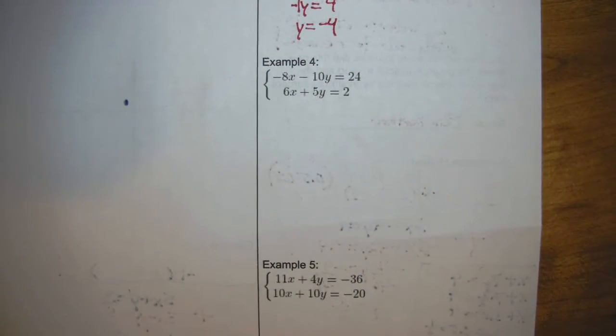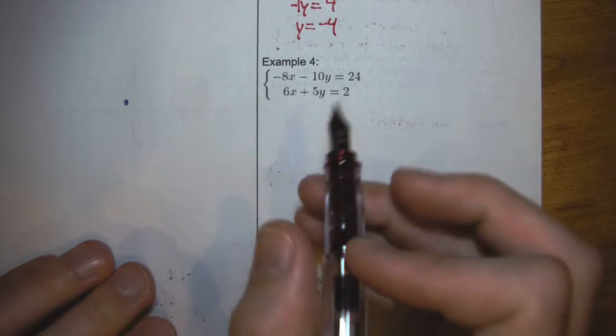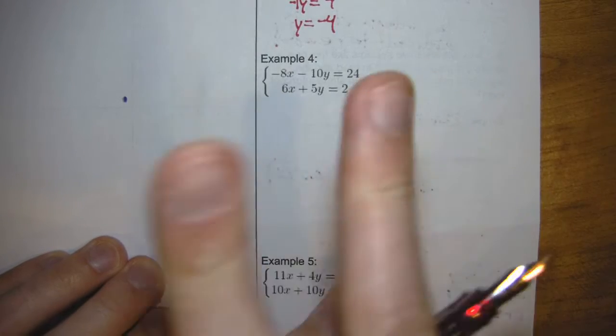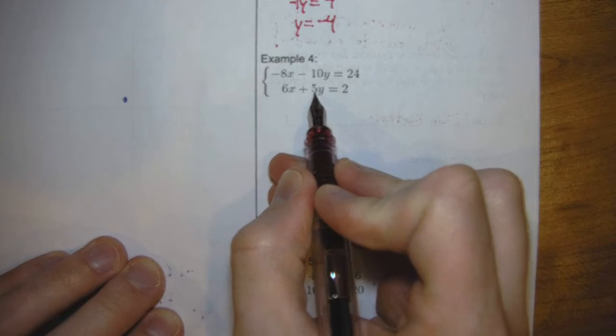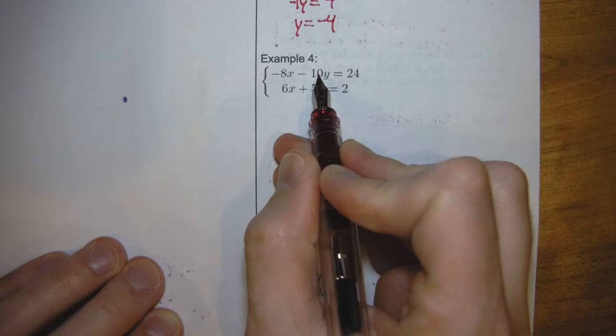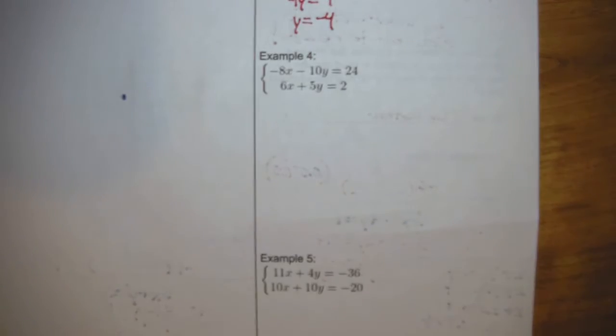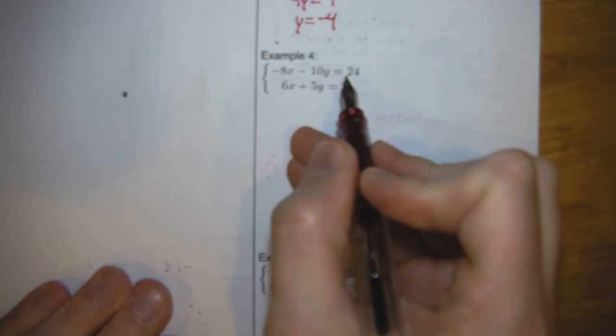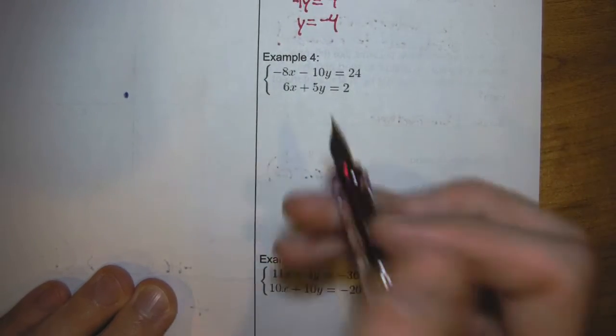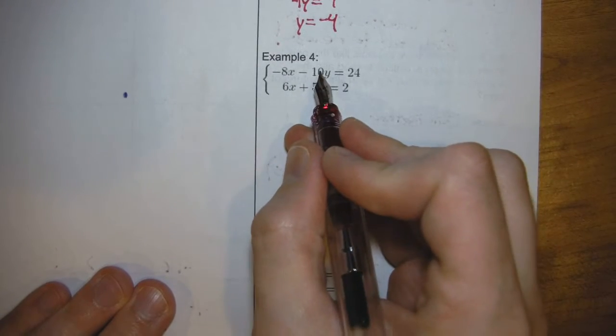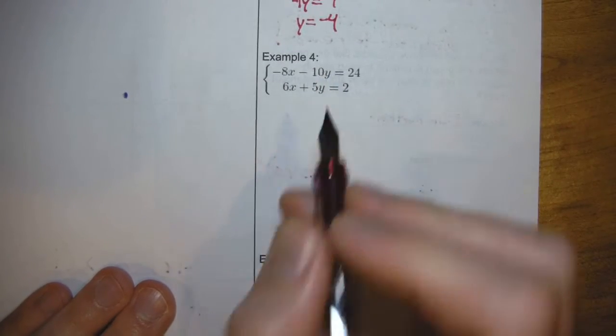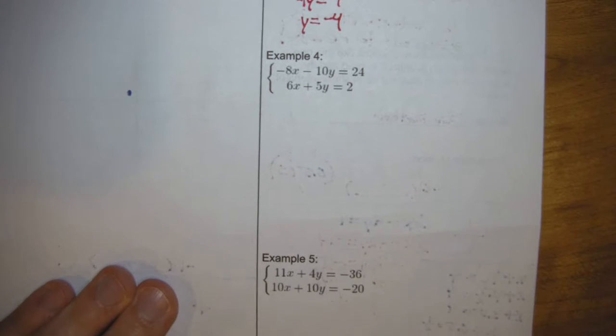Example 4. Again, remember, there's usually more than one way to solve this. So there are a couple things I could do. One option I noticed is that I could multiply this bottom equation by 2. That way this 5 would become a 10. +10, -10, those would cancel out. Another way I can think of solving this is to take the top equation and divide by 2. You can use division as well as multiplication. If I divide by 2, this -10 would become a -5 and then be able to eliminate.